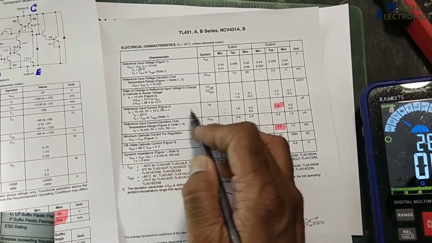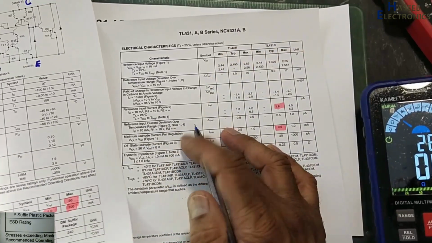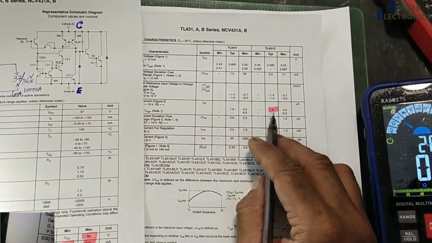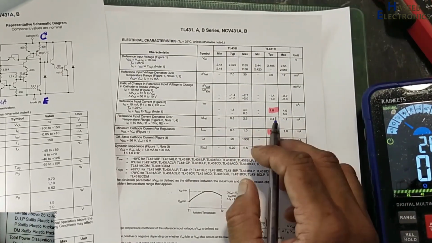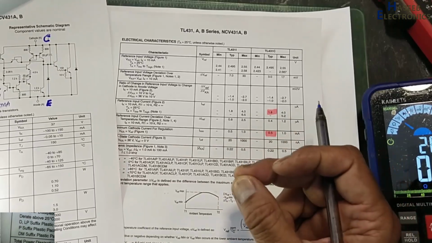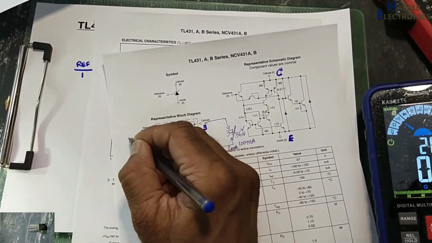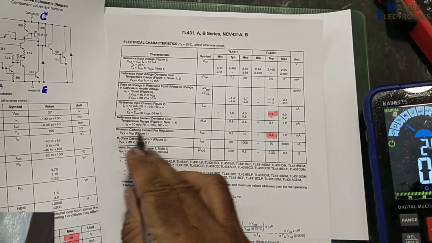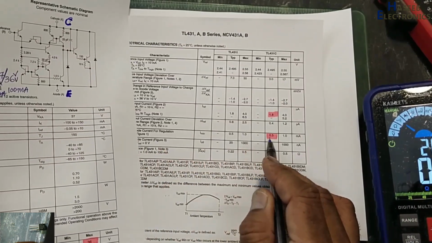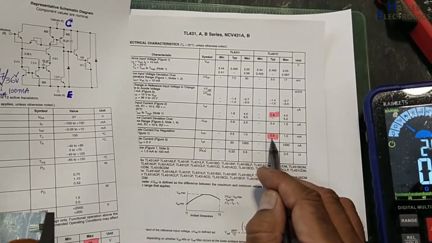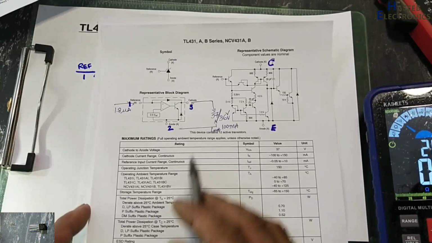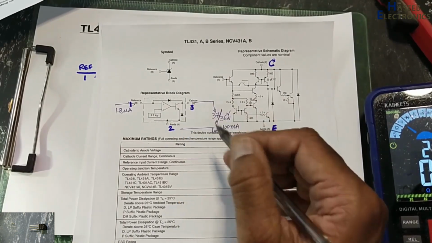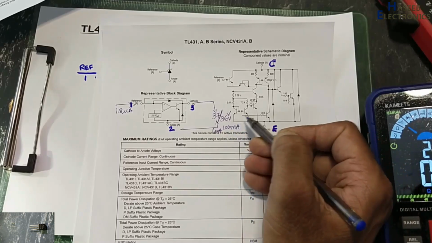How much current will it take for turning on? That is the reference current at this pin. Maximum 1.8 microampere. That means it is negligible current. 1.8 microampere current here. Minimum cathode current, that is the extreme minimum current for regulation, is 0.5 milliampere. Let's assume 1 milliampere. So we will drive any load between 1 milliampere to 100 milliampere.